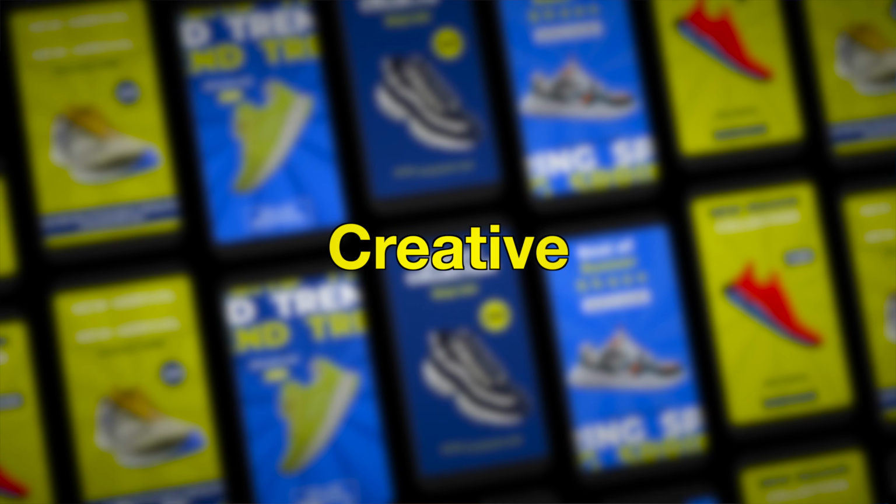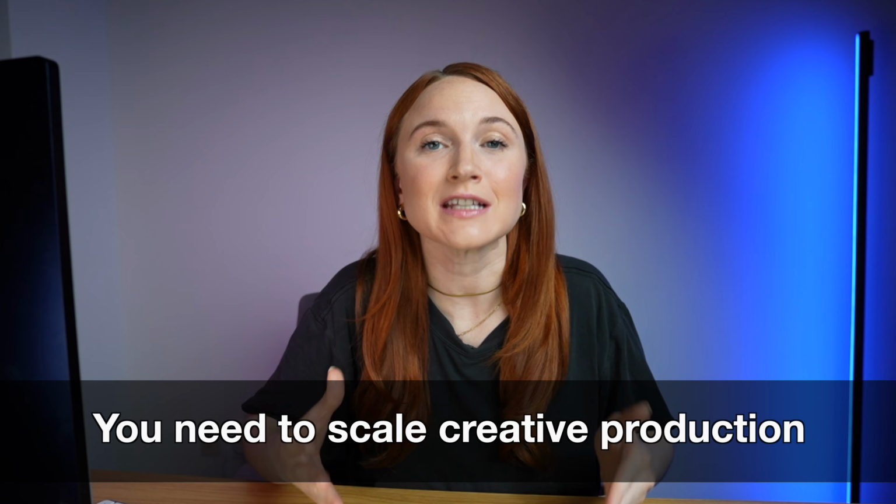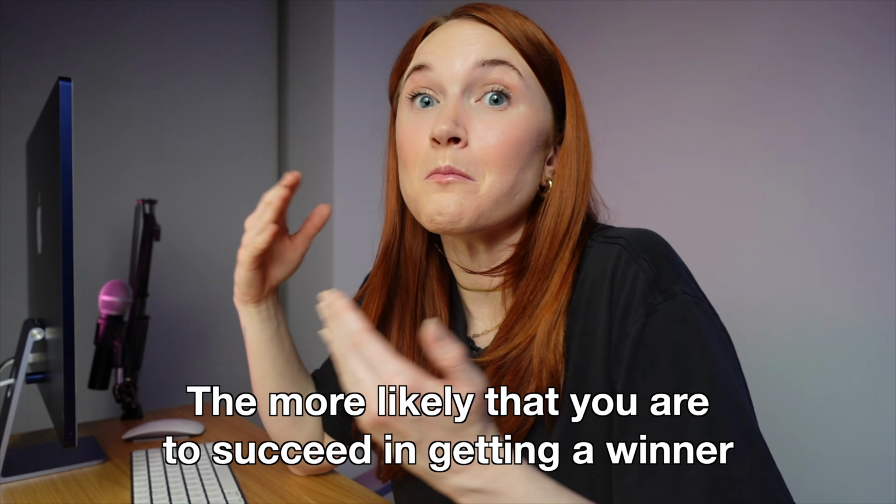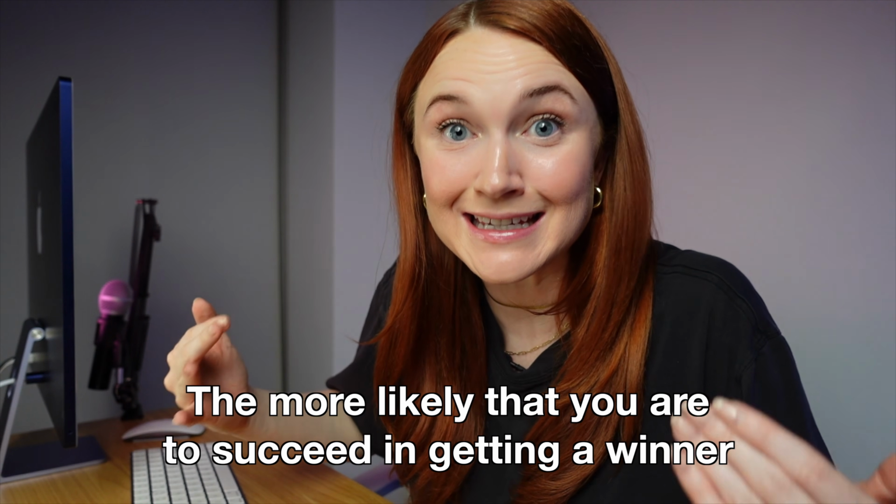Now, I want to talk about creative, because this is the number one thing that I see people leaving out in the conversation about how to scale up your business on Meta ads. However, in order to scale on Meta ads profitably and for the long term, you need to scale creative production. So essentially what this means is that you're going to need to scale the amount of creatives that you're testing and putting out into the world as you increase your budgets. And I've seen a lot of brands and agencies finally discussing this online. The more creatives that you put out in the world, the more likely you are to succeed and get a winner.